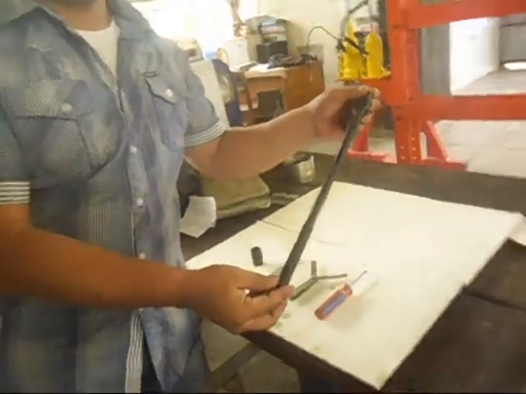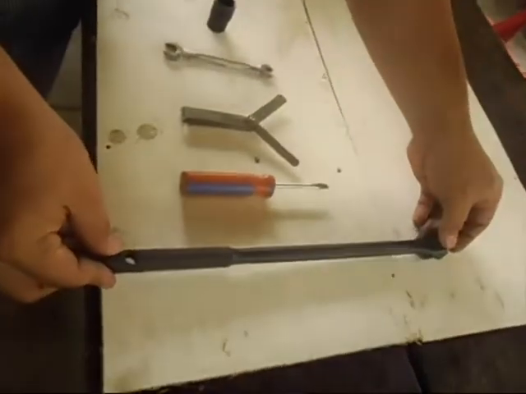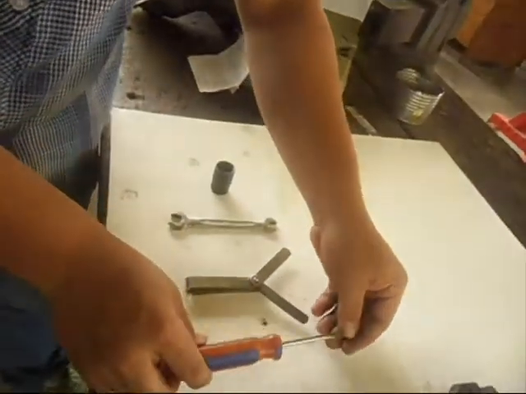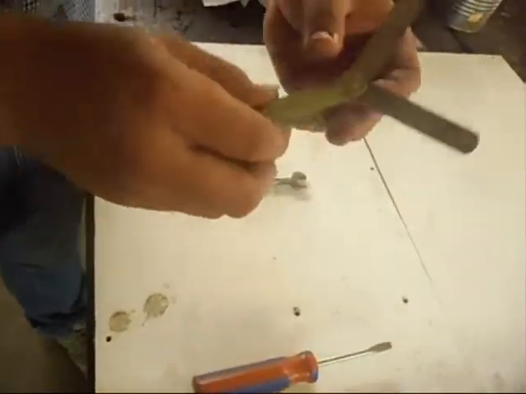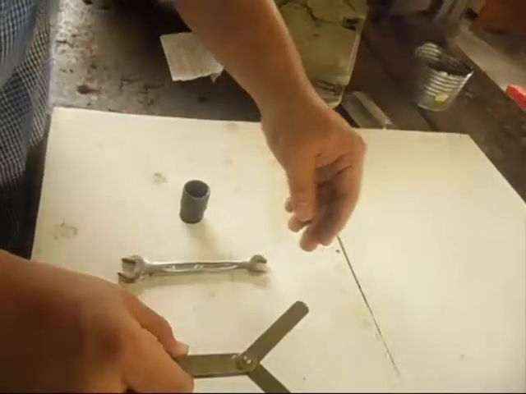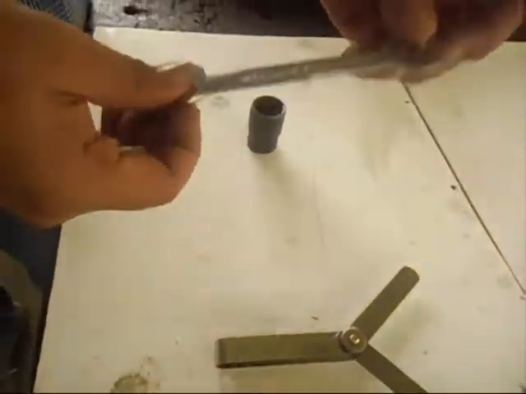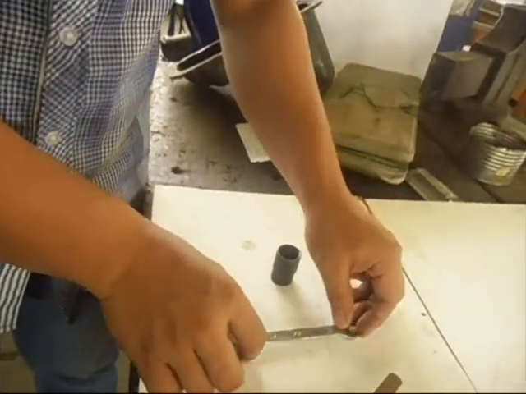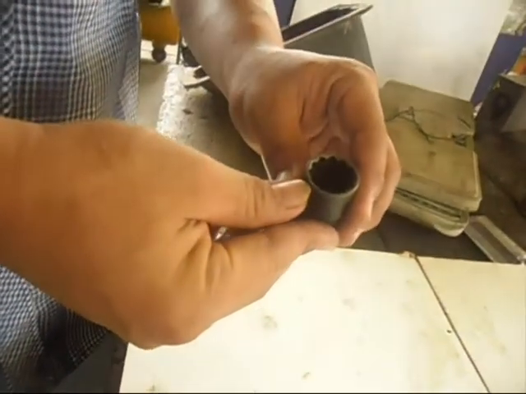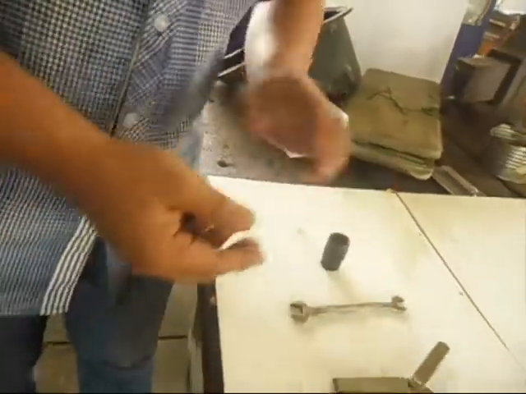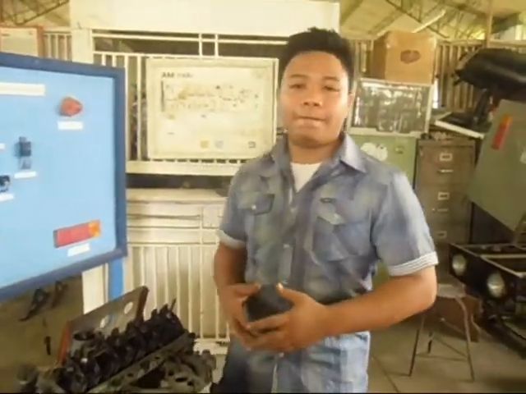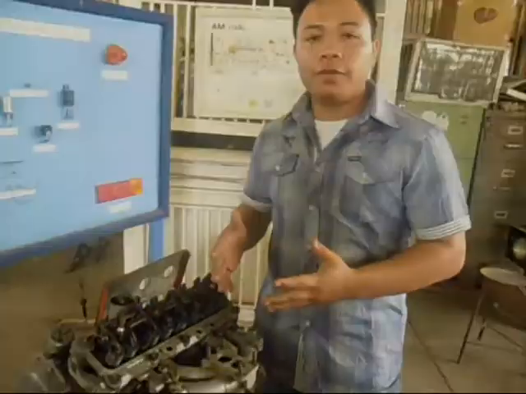We have the flat screw, feeler gauge, open wrench with the size of 12, and then we have the socket wrench. So in performing the tune-up, we have these tools.